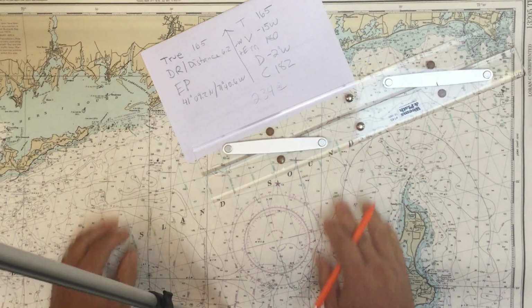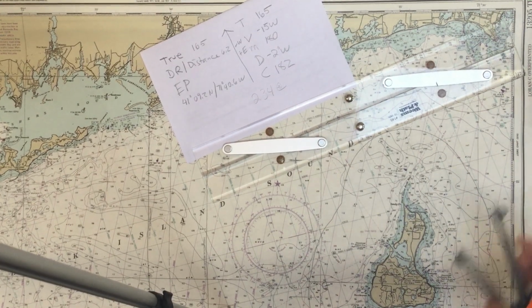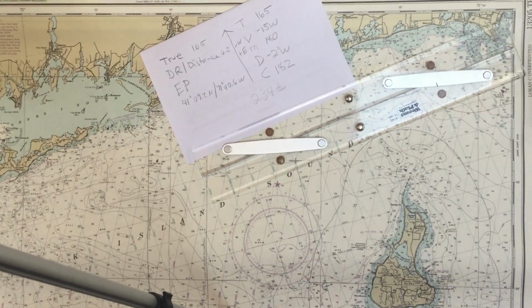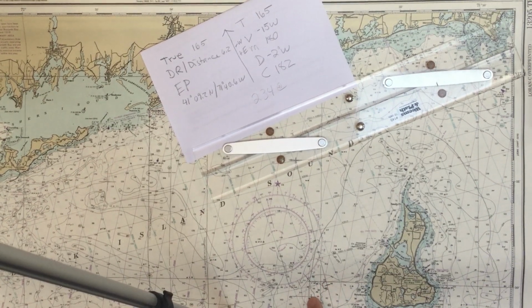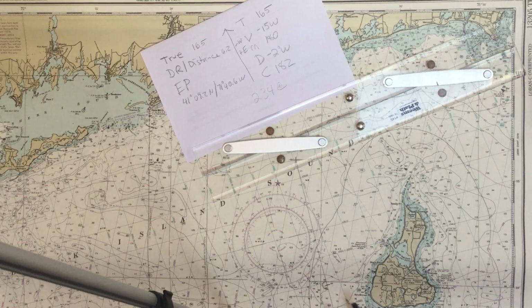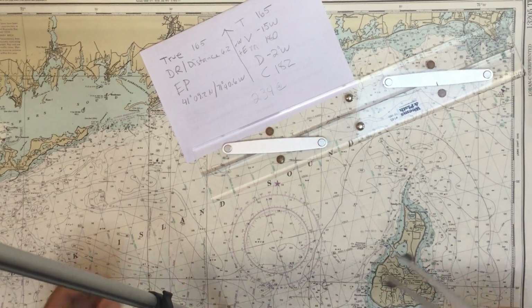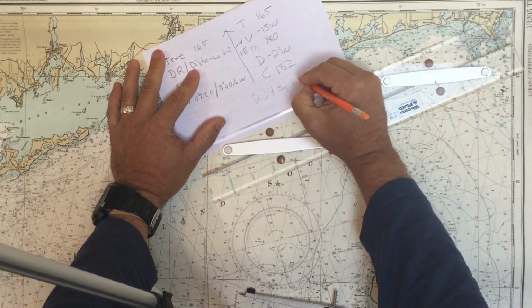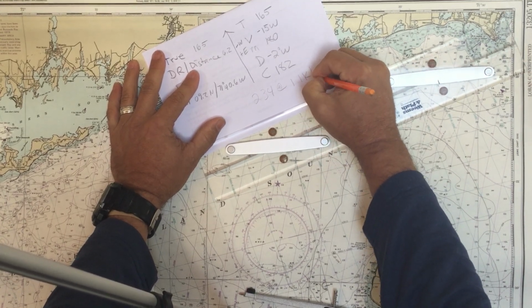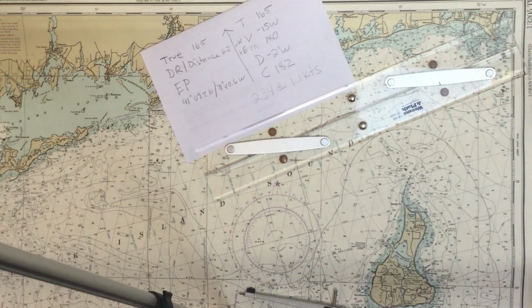It says, what is the set and the drift? Well, drift is the speed of the current. So speed would be the distance between where I should be and where I ended up, divided by the time that I was out there. So in this case, my distance is this number right here. I'm going to call it 1.1, divided by 1 is 1.1 knots. So my answer is 234 at 1.1 knots.